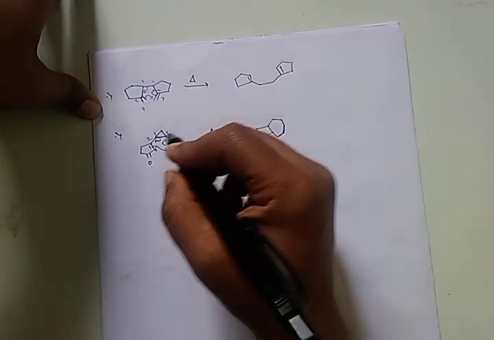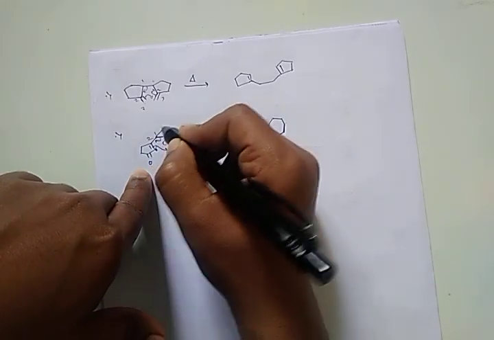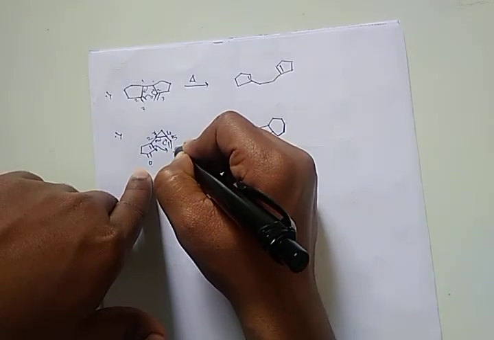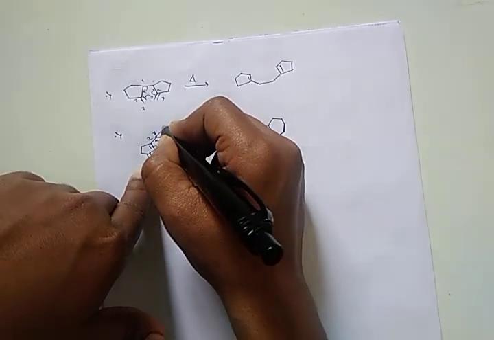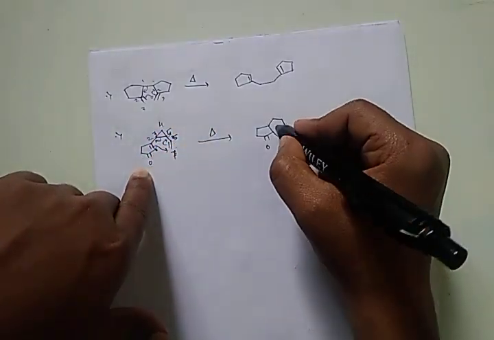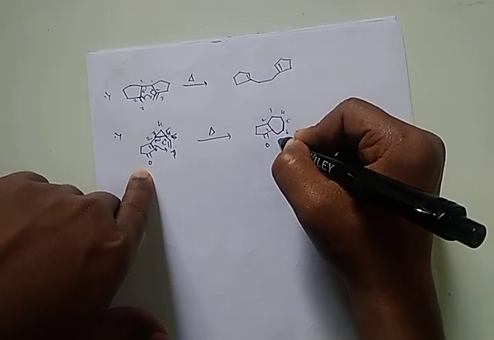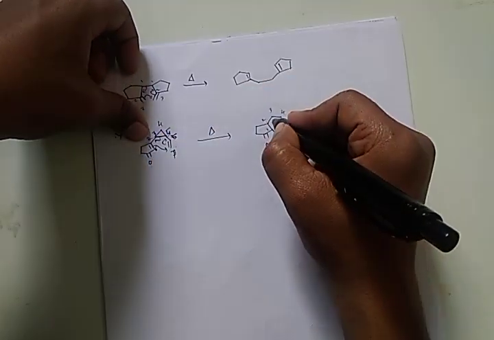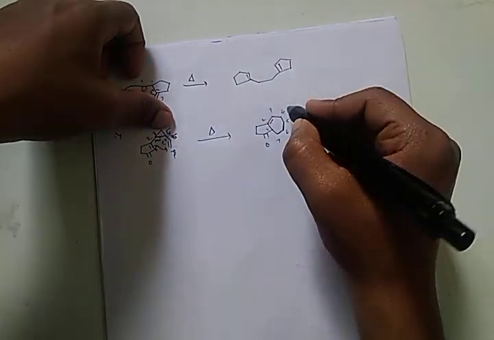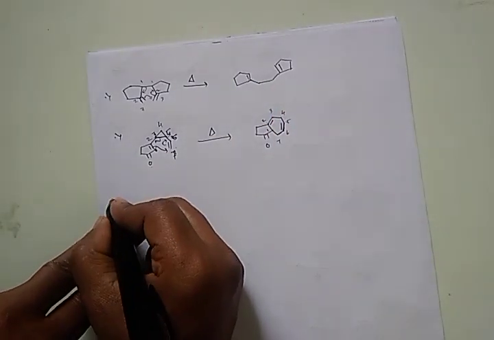If I number it in this fashion, 1 2 3 4 5, 4 5 6 and 7, and if I write it here, 1 2 3 4 5 6 7. Now see, between 2 and 3 you are getting one new double bond, and between 5 and 6 you are getting one new double bond. So fine, this is your final product.